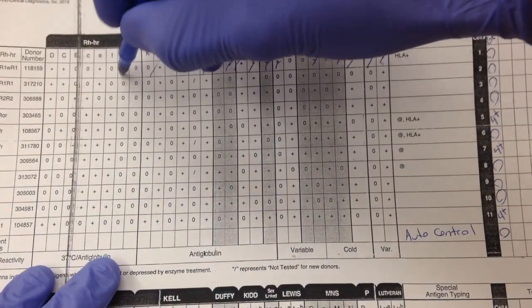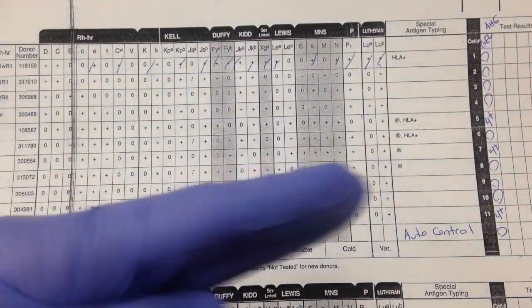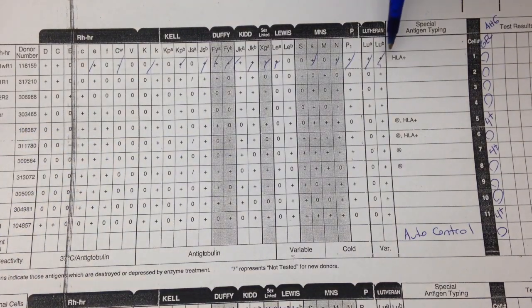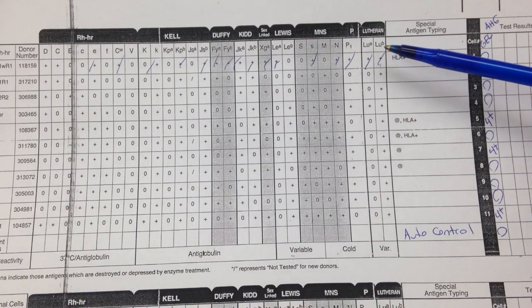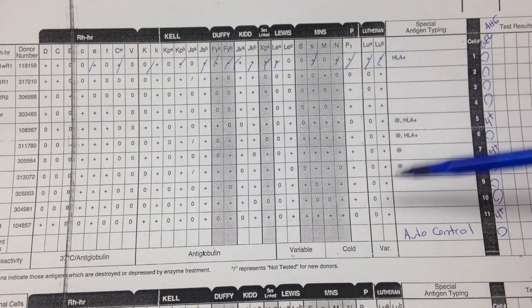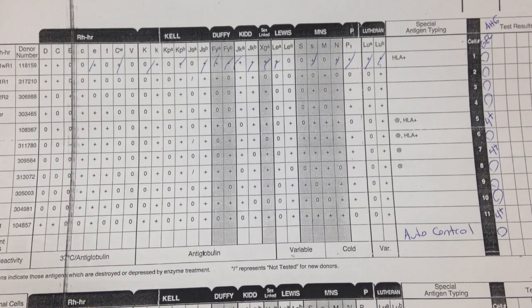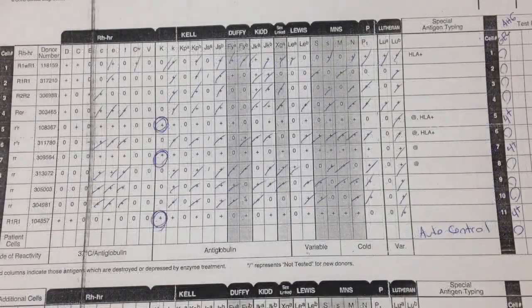So what I'm doing now is, if you have a 0 reaction, you would go through that cell and mark out all the positive antigens, because if you're getting a 0 reaction for that cell, then anything that's positive it can't be, essentially. So here I just went ahead and filled out all the little cross-outs.